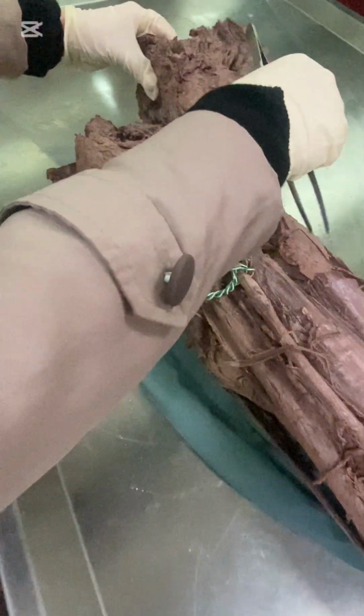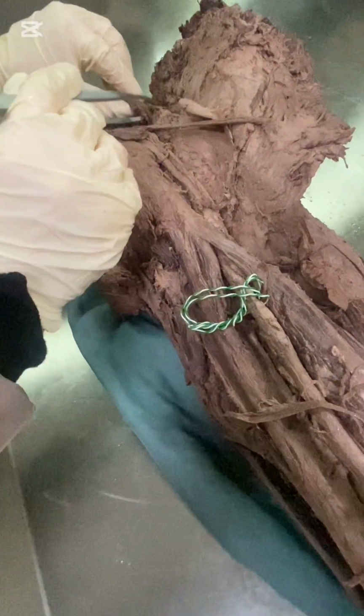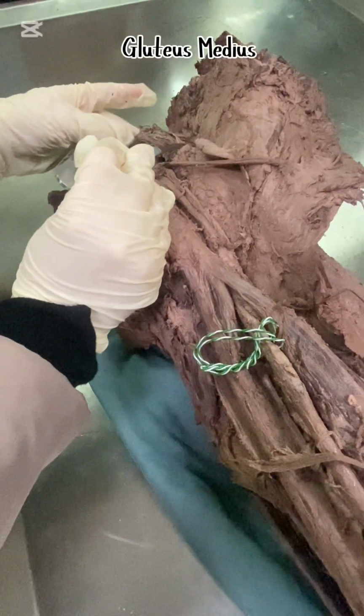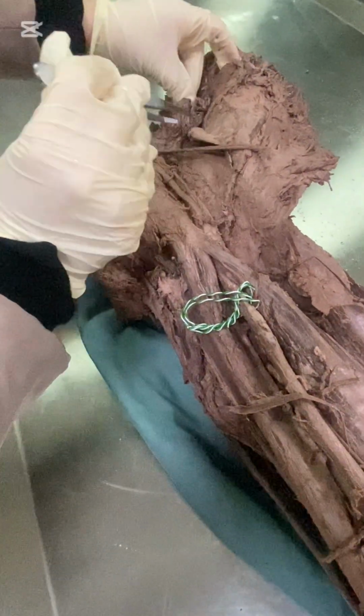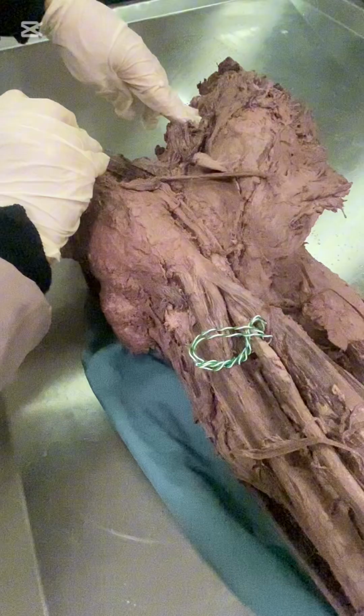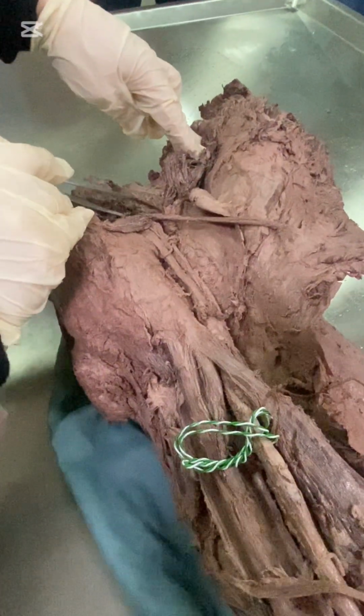If I flip the gluteus maximus, I will see the gluteus medius. And then after flipping the gluteus medius, we will see the gluteus minimus.